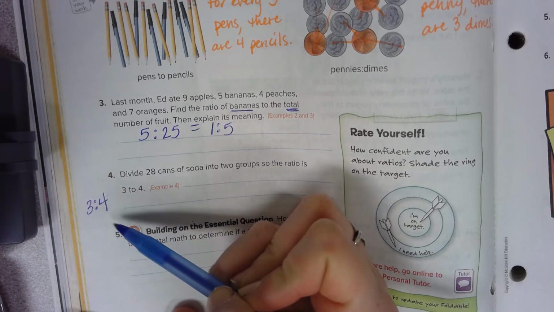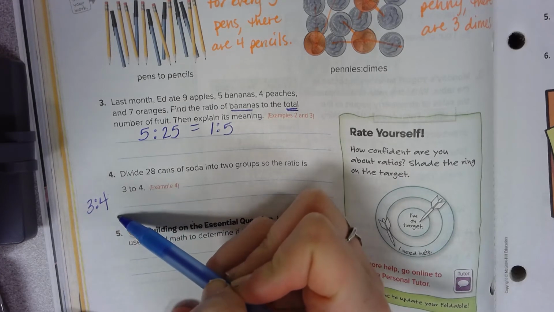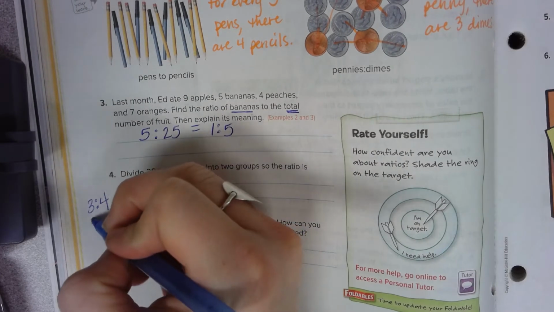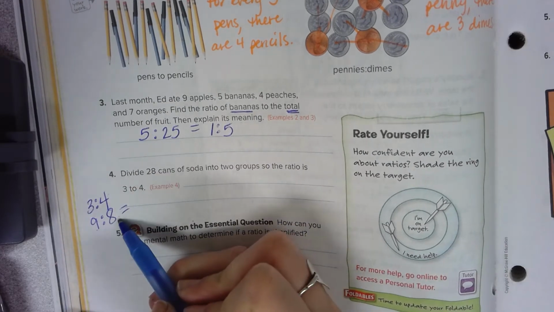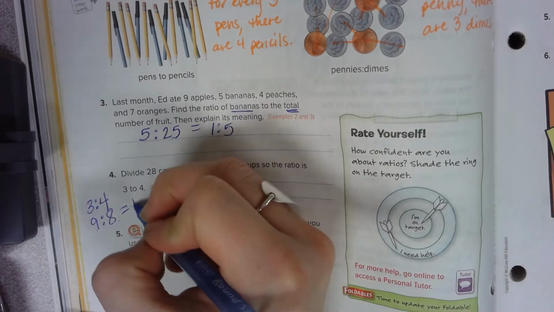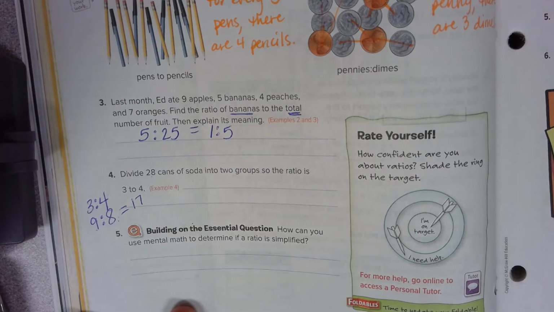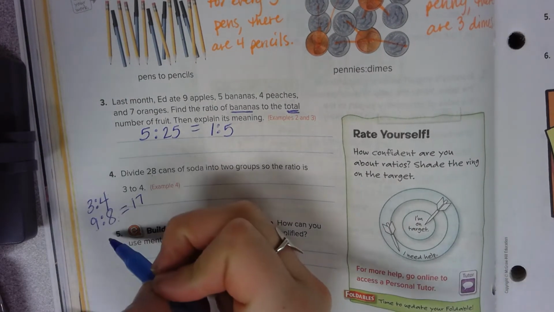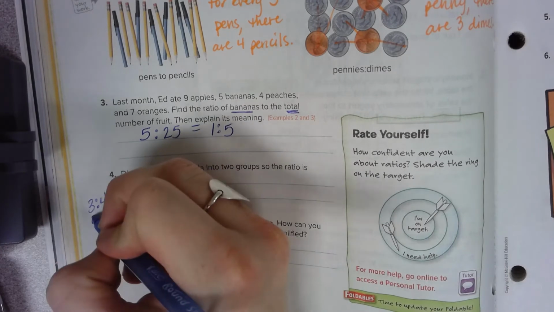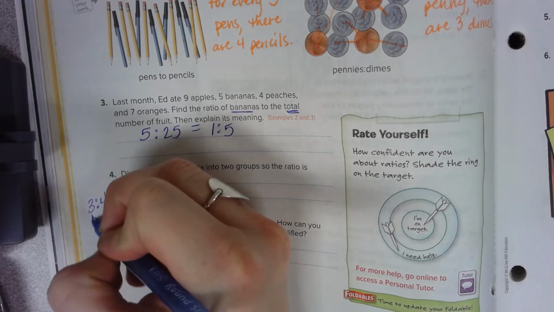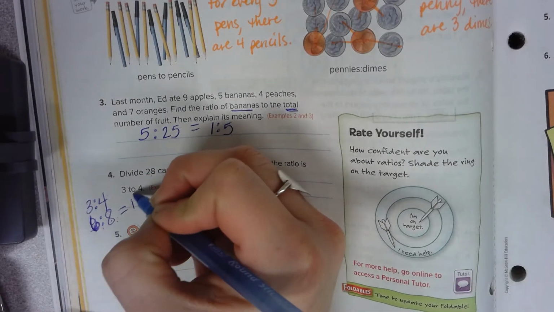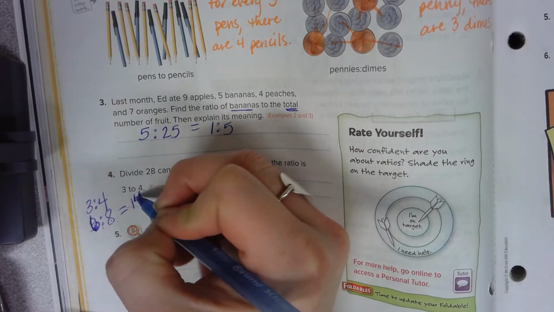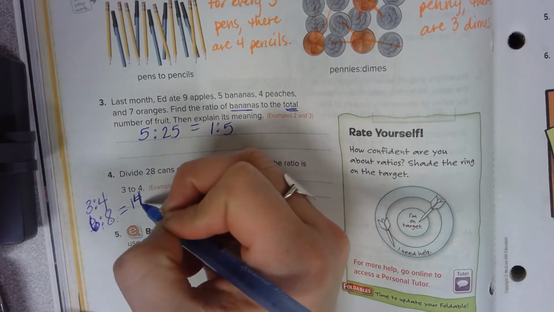So let's go up one by one here and just see. So we could do 9 to 8, but when we add these, does this give us 28? This equals 17. So we can't do that one. So 3, I skipped one. That would be 6 to 8. 6 to 8 would be 14. Okay, so this does not add up to 28.